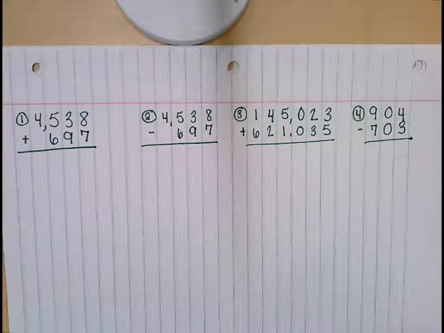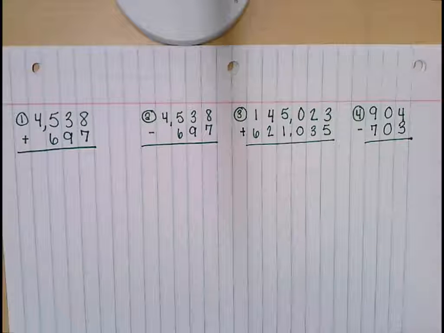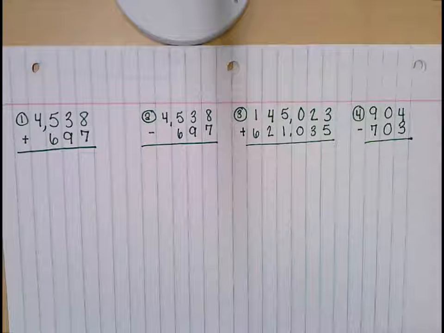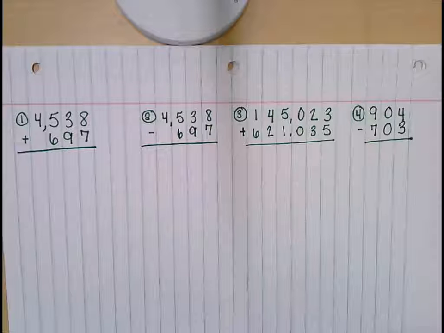Hello, boys and girls. The past few days we've been learning about estimating sums and differences. And when we use estimation, we have to round our digits before we add or subtract them. Today, we're just going to be adding and subtracting like normal. We're going to be using some regrouping when we're adding and subtracting.